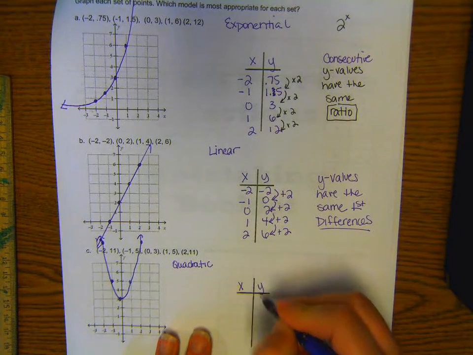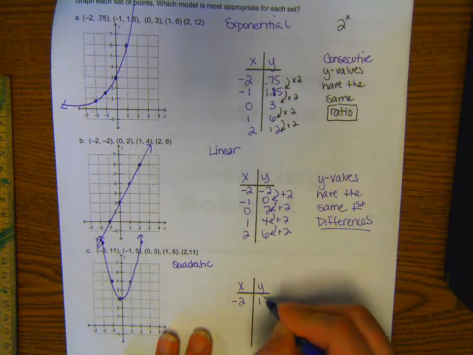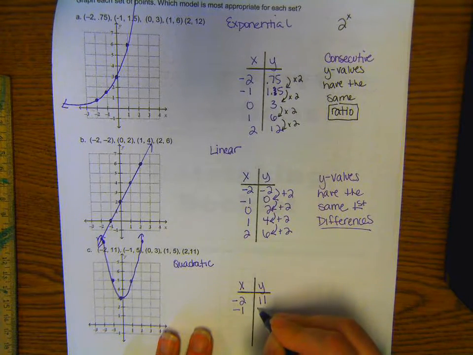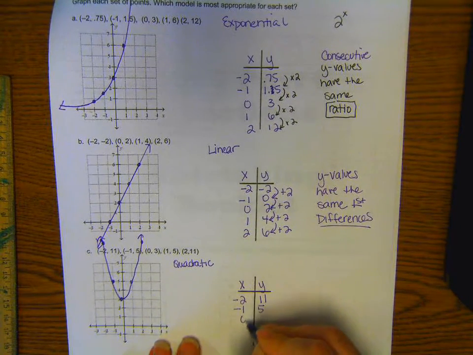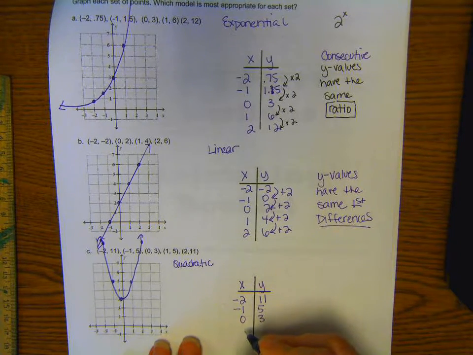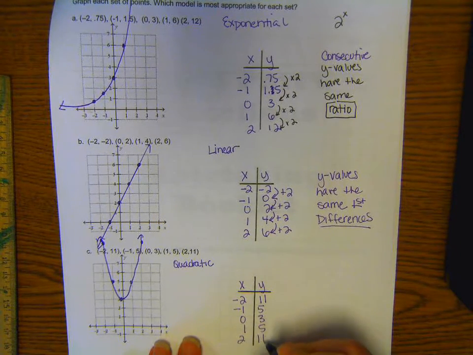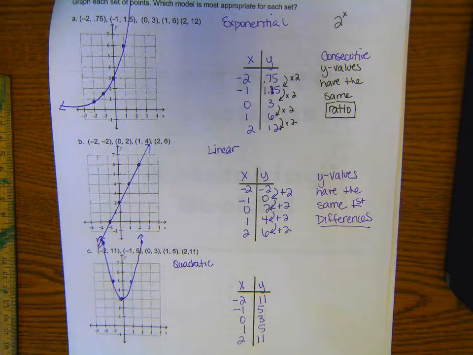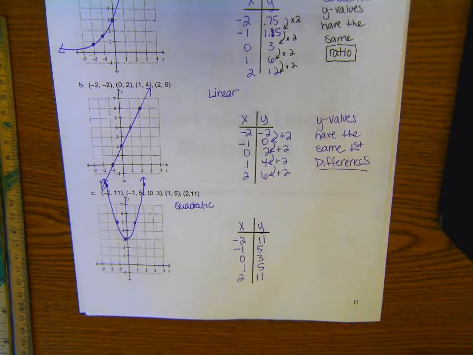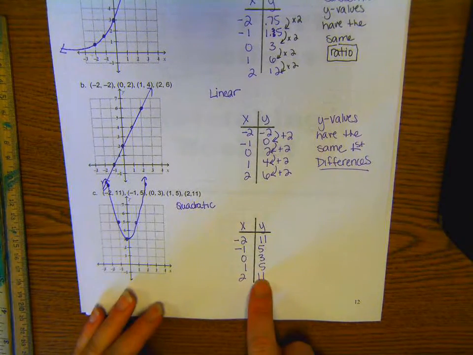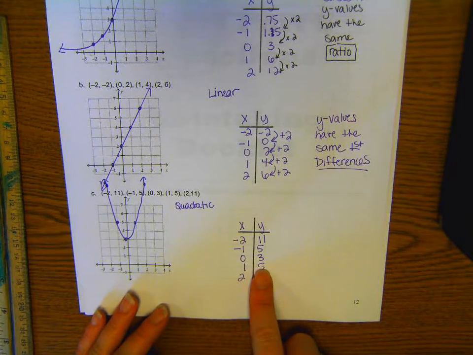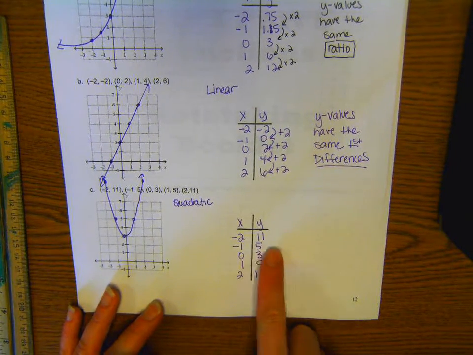And I'm going to do the same thing again. Okay. Let's kind of do what we did last time. First, I'm going to point out to you, if you would start to divide like 11 by 5, that's 2.2. 5 by 3 isn't 2.2. These do not have the same ratio.